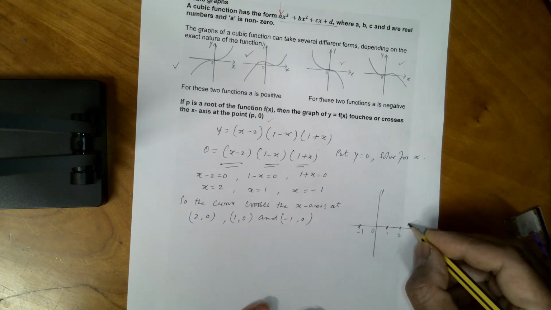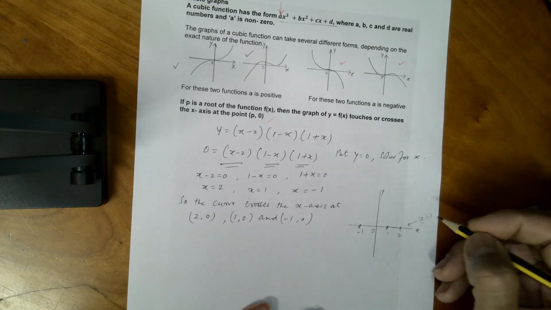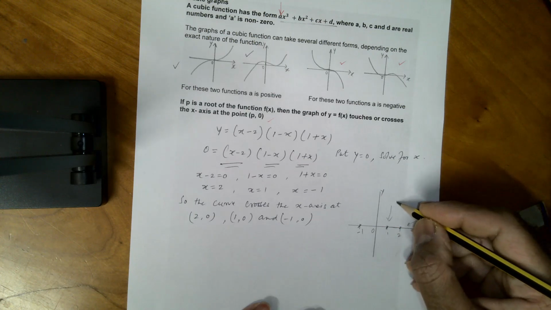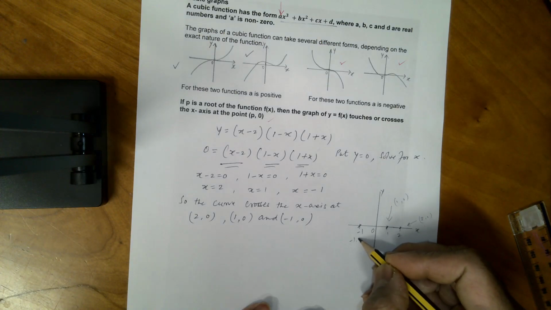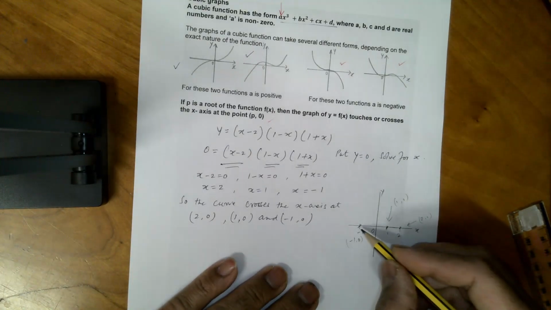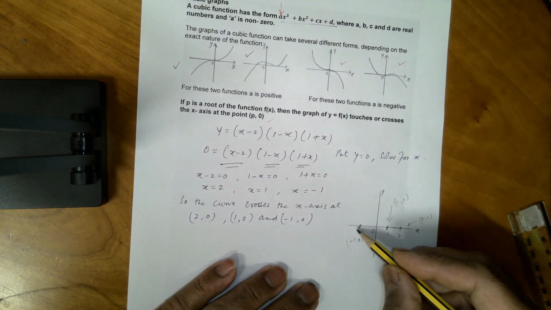That is your 2 and 0, and then you got 1 and 0, and minus 1 and 0. So you see your graph will probably go like this.